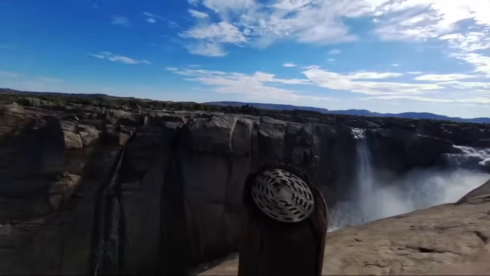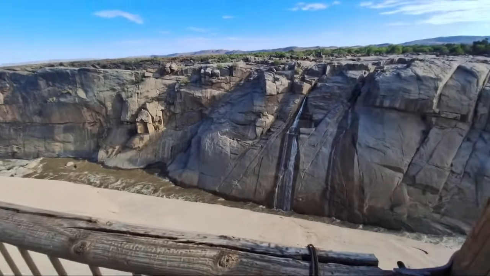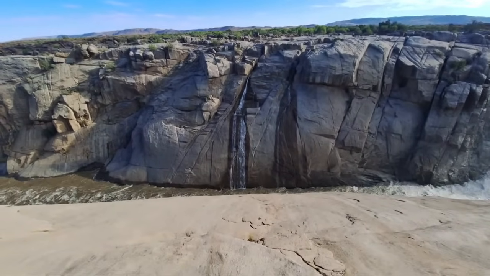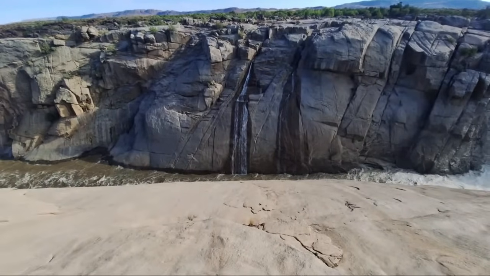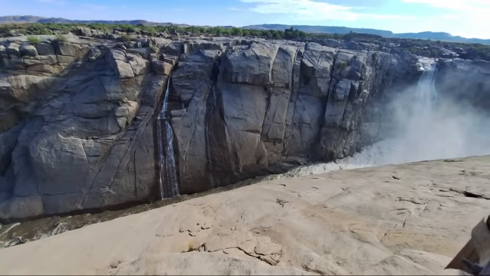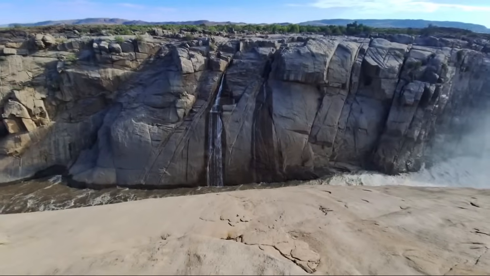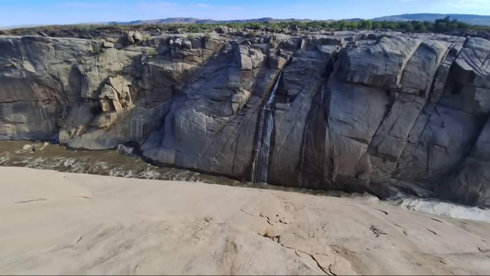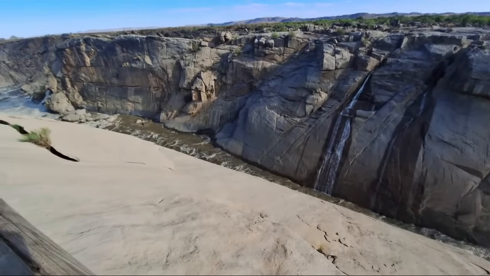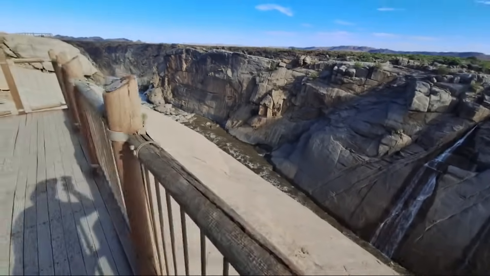Let's just go here. I think the better views that we will have today will be the lower part of the gorge. I'm gonna lock the tripod in place in a moment. I just want to pan through the gorge, and then we'll move to the other side of the platform.